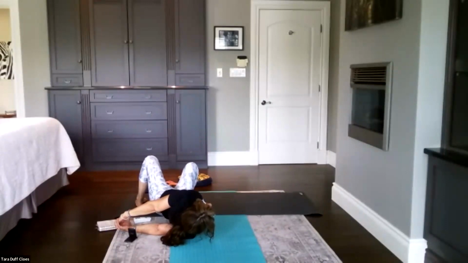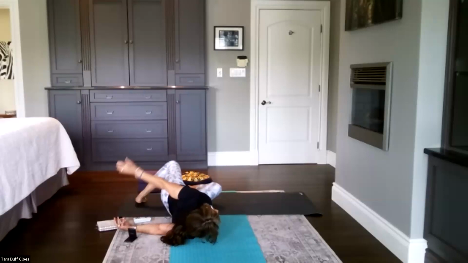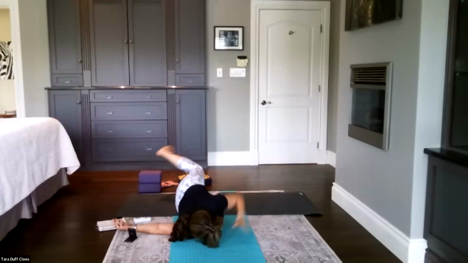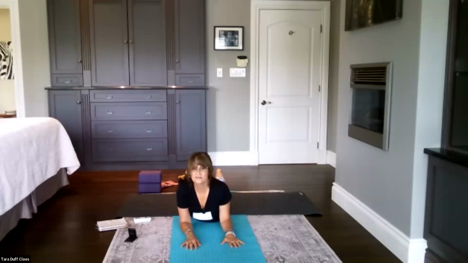Breathing in to the head of your shoulder on the earth, into the front of your chest. Spiraling the gaze towards the ceiling. One more breath. On an exhale, slowly roll back to center and come into Sphinx pose.